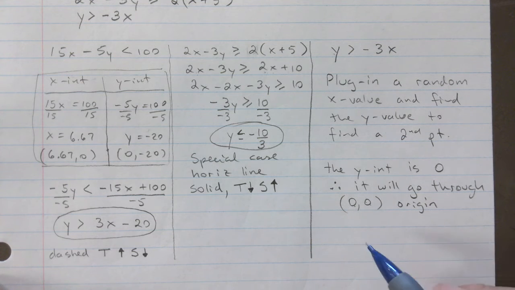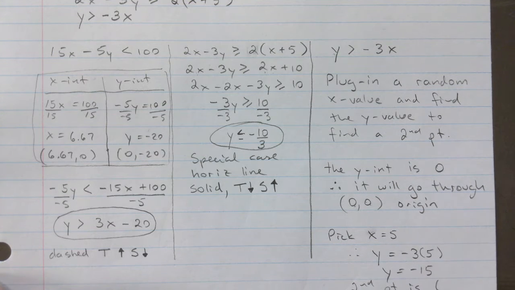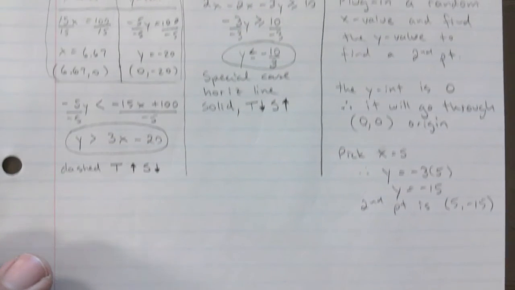So I'll pick a point. I will pick x is equal to 5. Therefore, y is going to be equal to negative 3 times 5. Y is equal to negative 15. So the second point is 5, negative 15. Oh, you can't see that, can you? There.